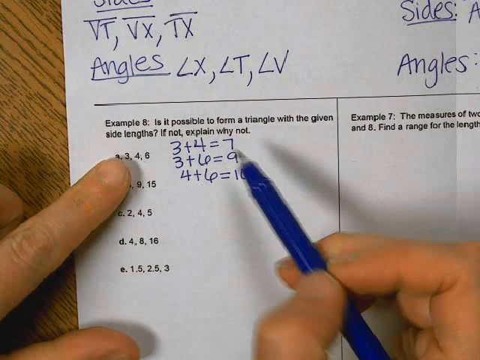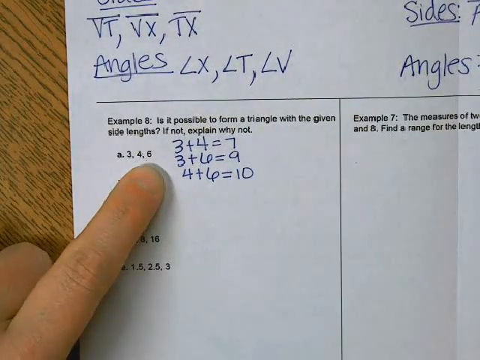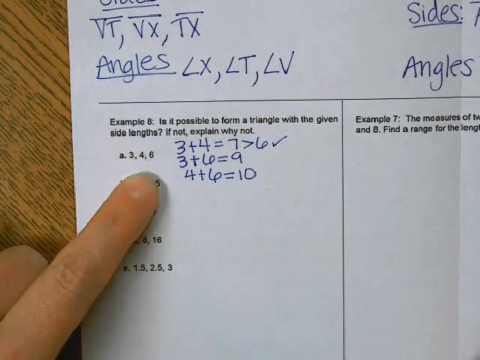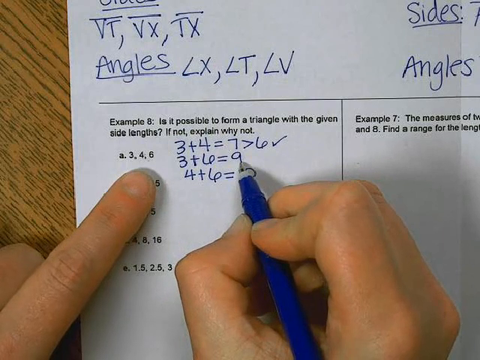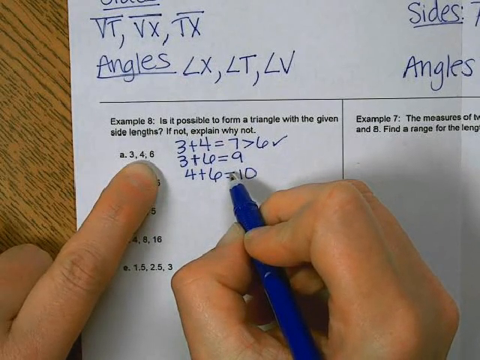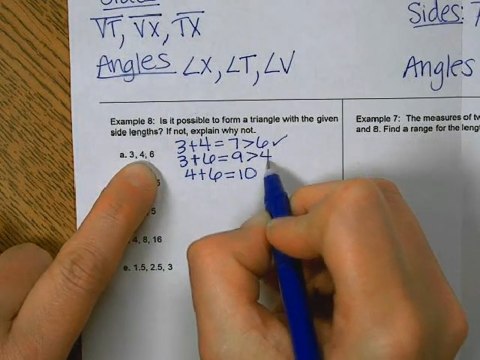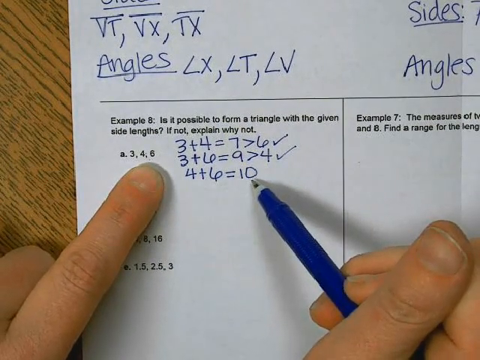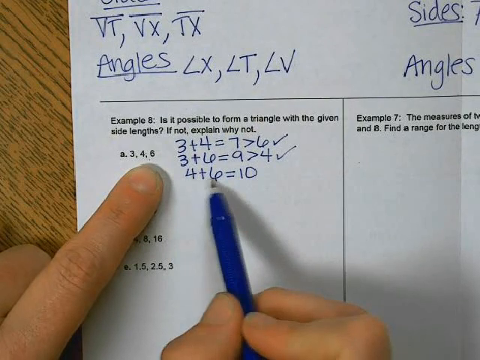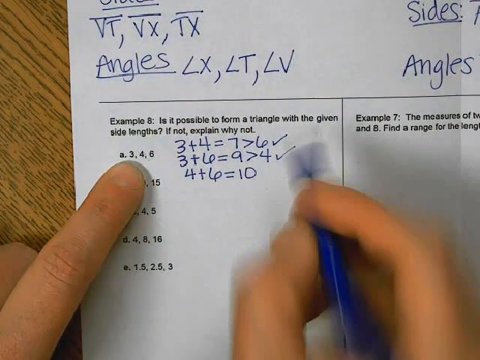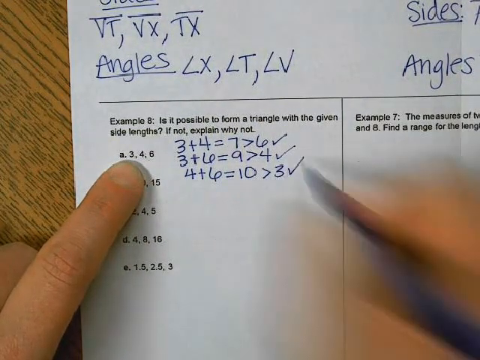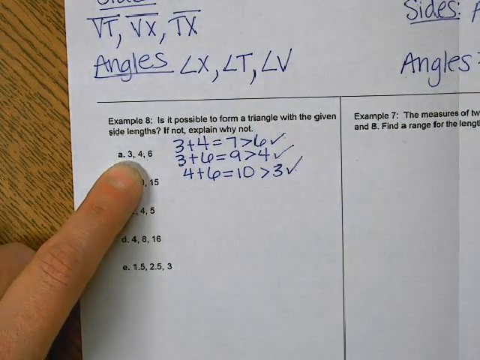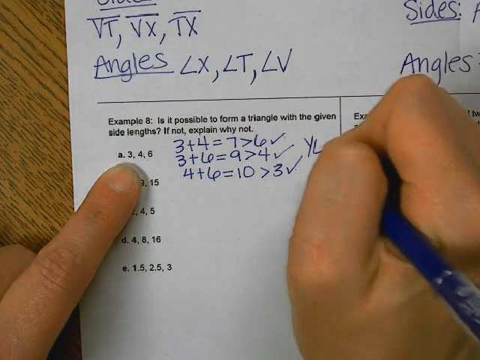And then you're going to check, is 7 greater than the last number? Is 7 greater than 6? Yes. And then you're going to say, is 9 greater than that third number that we have here, which is 4? Is 9 greater than 4? Yes. Then you're going to say, is 10 greater than the last number on here? So the last number we have, if I did 4 and 6, the last number is 3. Is 10 greater than 3? Yes. So if it gets a check mark for all 3 of those trials, then you say yes.